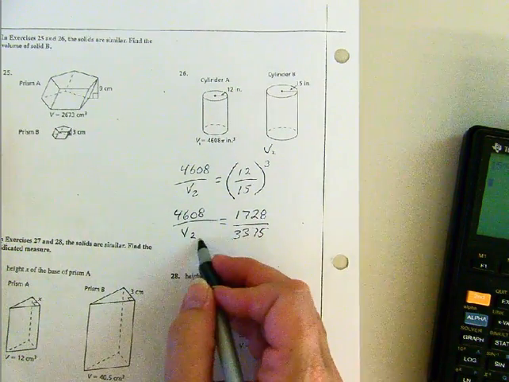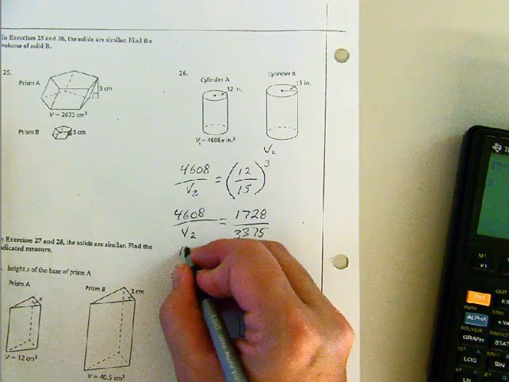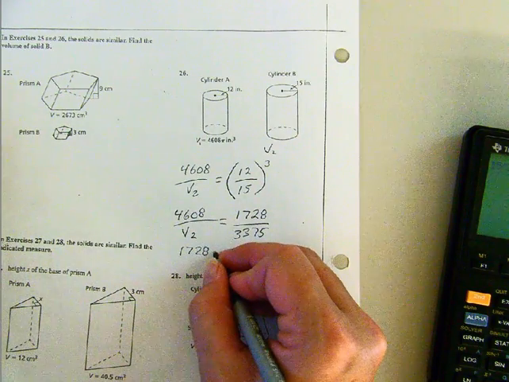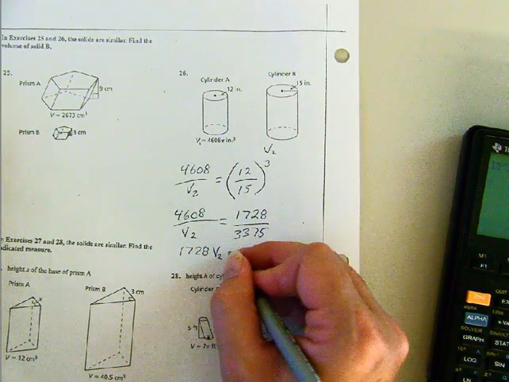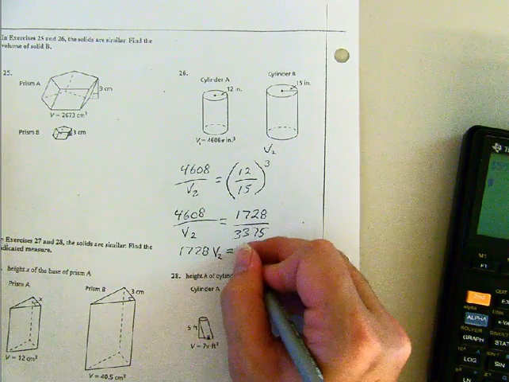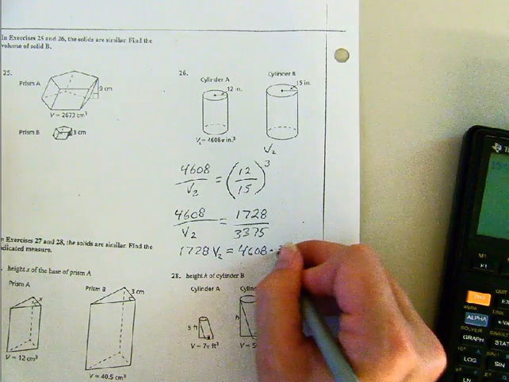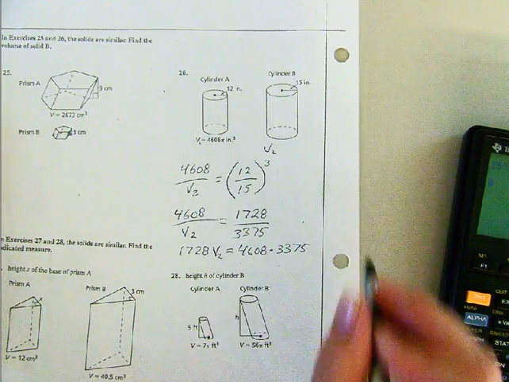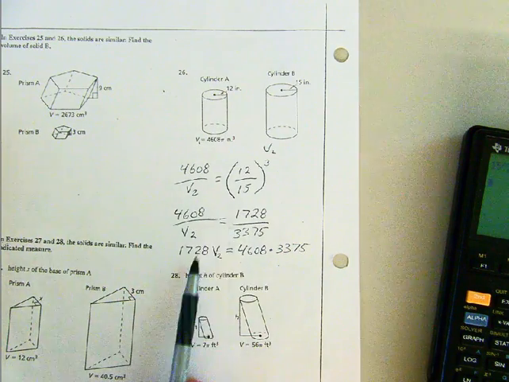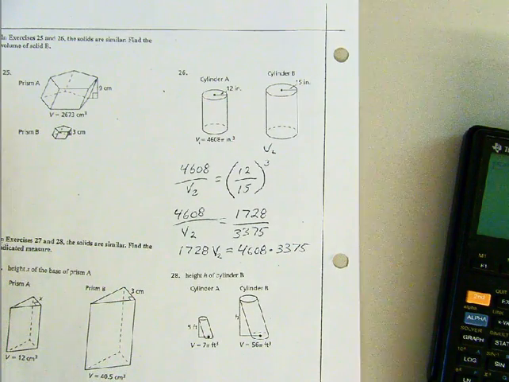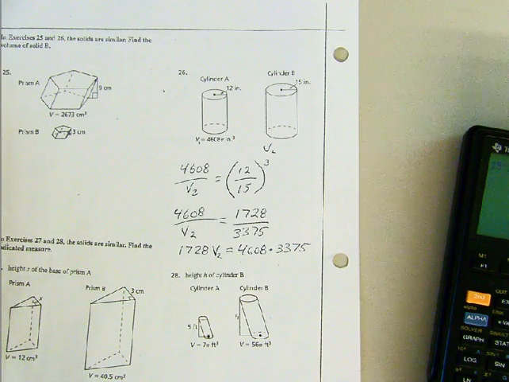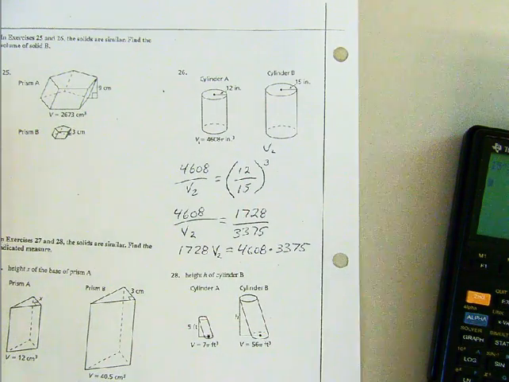Now I can cross multiply. So I'll have 1728 times V2 equals 4608 times 3375. And so now we have our proportion, we just cross multiply, and then you can solve for V2 from there. Okay, so that's what those look like.